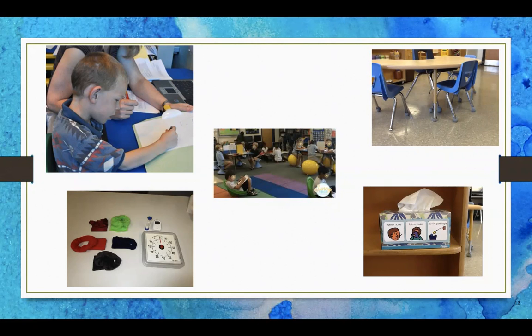And then we all use pictures, but putting it on the Kleenex box. So when colds start, hopefully just colds and no COVID, you don't have to tell a child 12,000 times how to blow their nose. We can say, go get a tissue and look at the pictures. Okay, so that's an environmental support within your classroom.